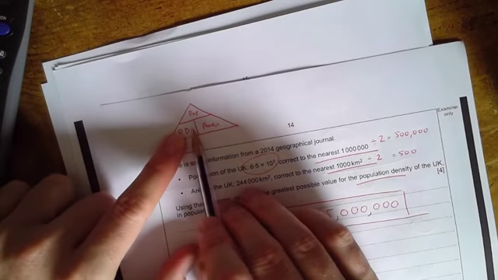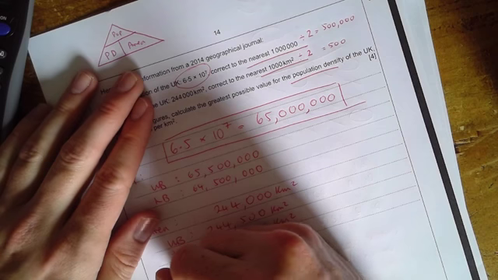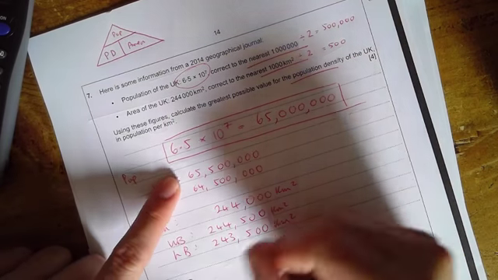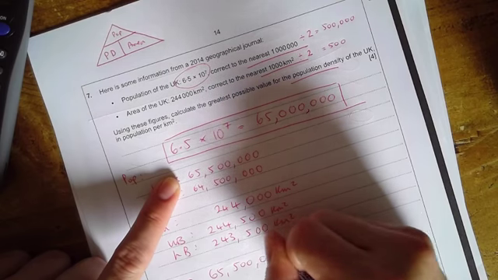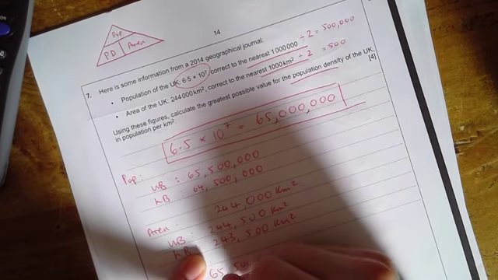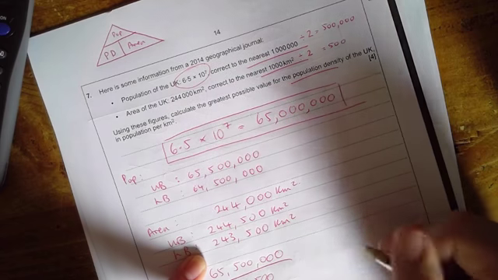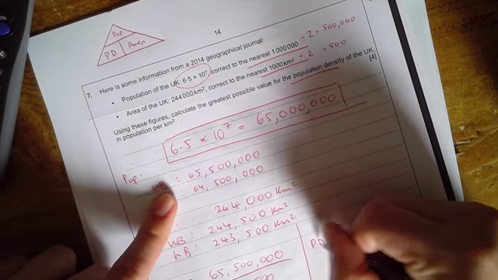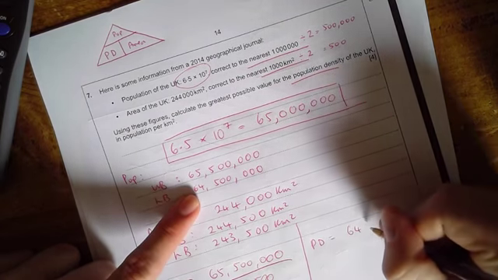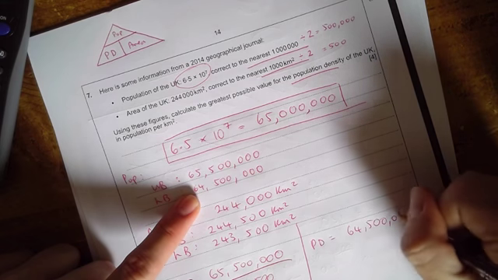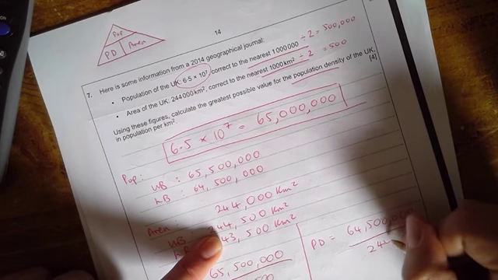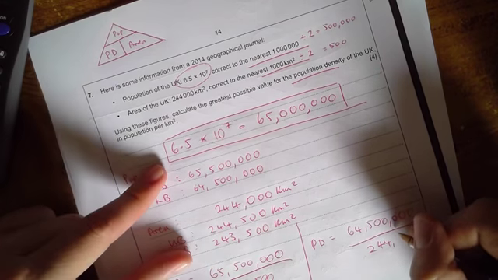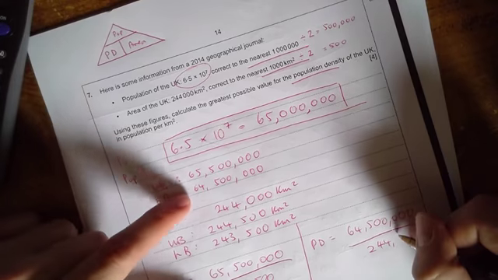So using population density is equal to population over area, I'm going to say pop density is equal to, and I'm going to do the upper bound here divided by the lowest bound here. And then I'm also going to do the lower bound here divided by the upper bound here. So you sort of do it like the opposite way round. So you don't do both uppers, you do one of each.